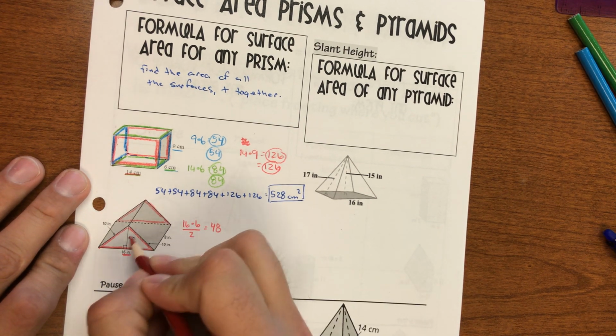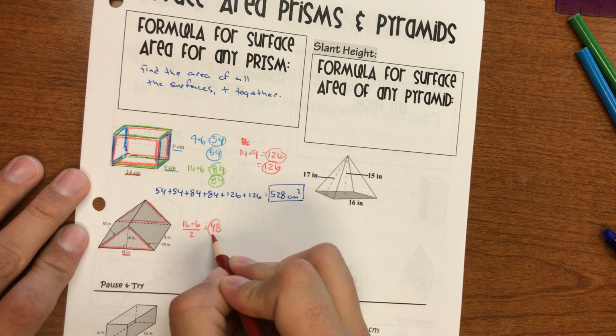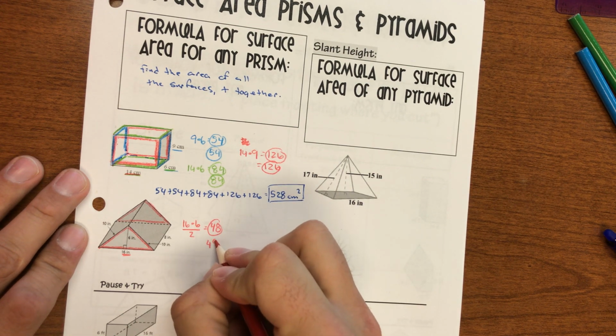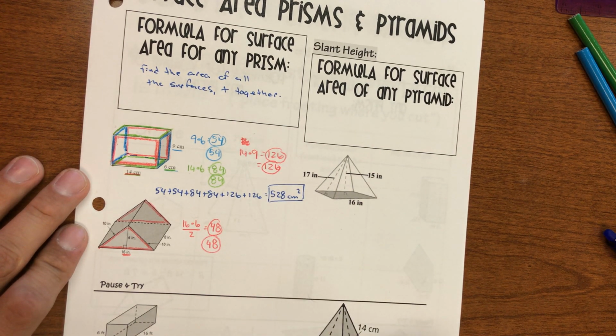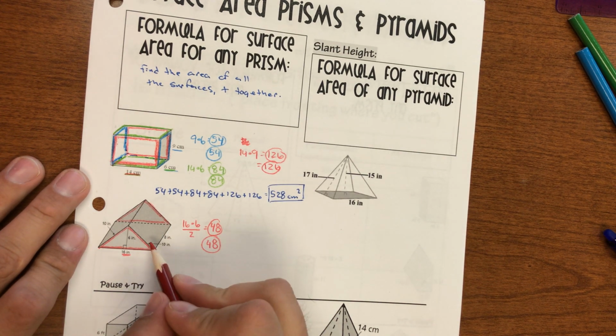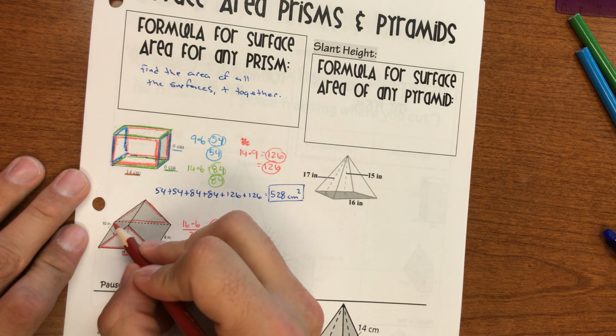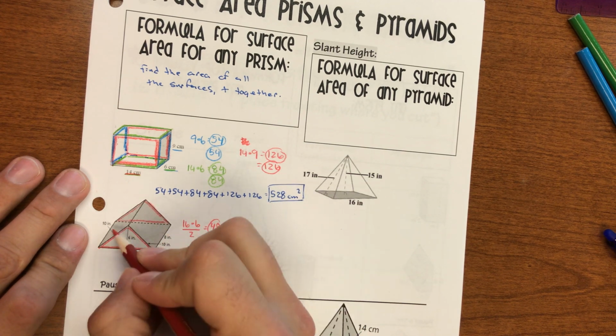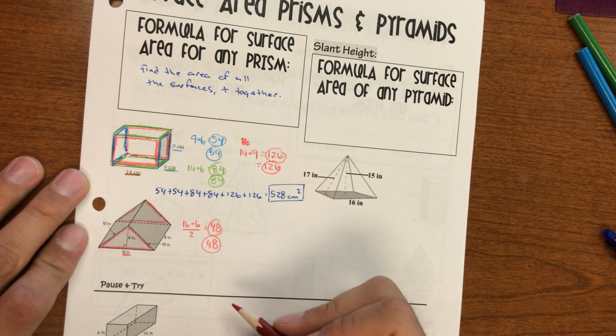But I have 2 of those triangles. So one of them is 48, but I have another one that's also 48. So there's 2 of my sides. Now I've got 3 more sides. I've got the left right here, I've got the right, and I've got the bottom face right now.